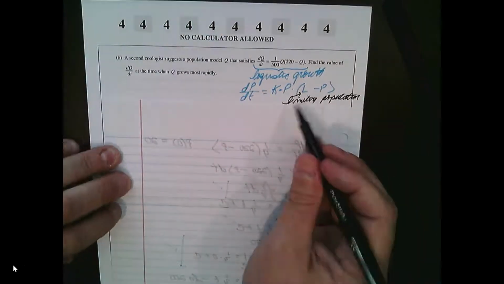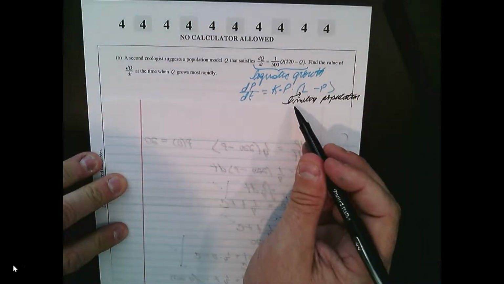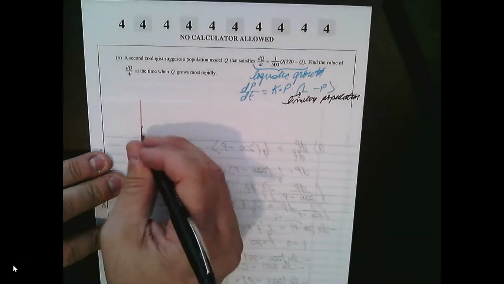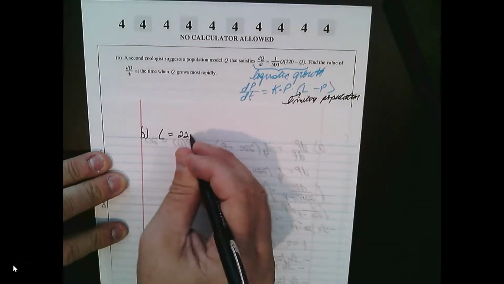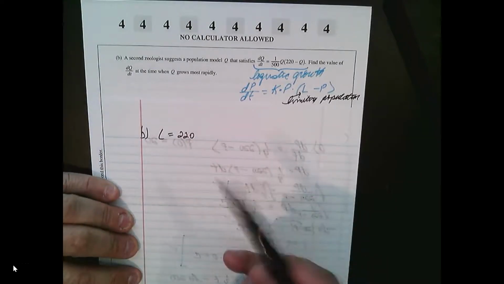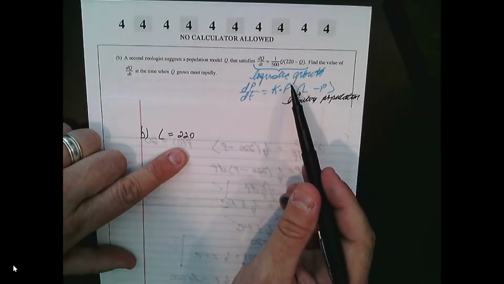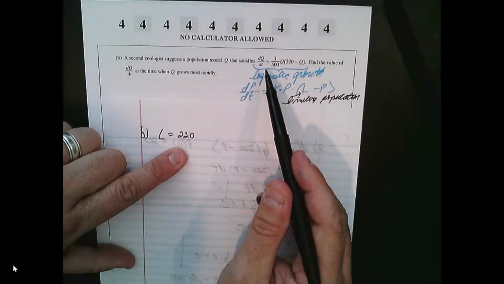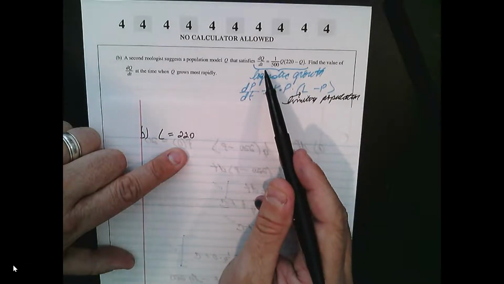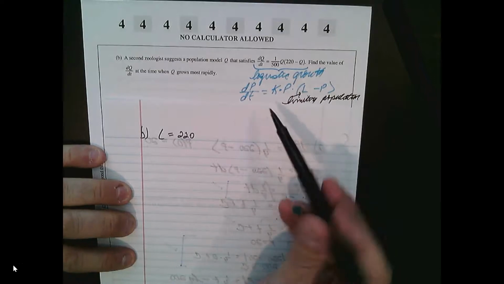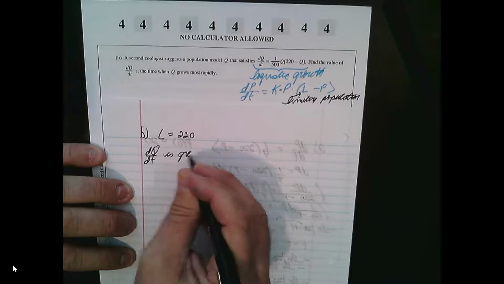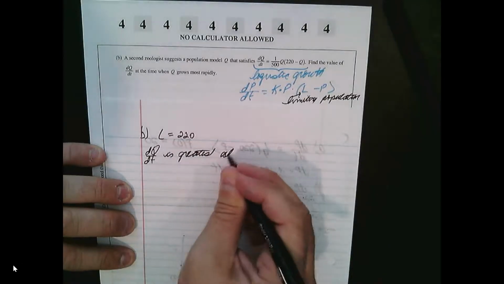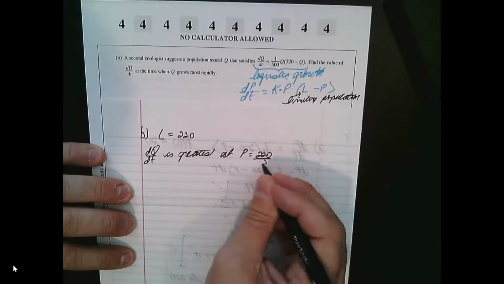Basically, L is the maximum population you could ever have. So in this case, for part B, our L value is 220. When you studied logistic growth, one of the things that you should have studied is that the population is growing fastest. dQ/dt is a maximum at 1/2 the carrying capacity. So dQ/dt is greatest at Q equals 220 divided by 2, which is 110.